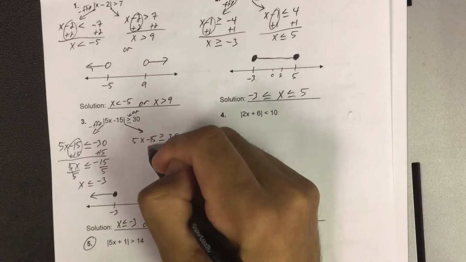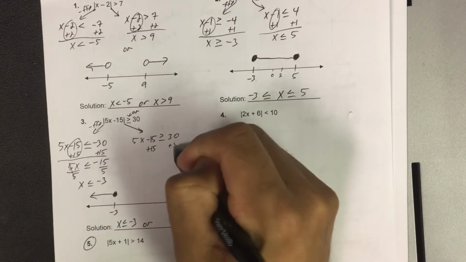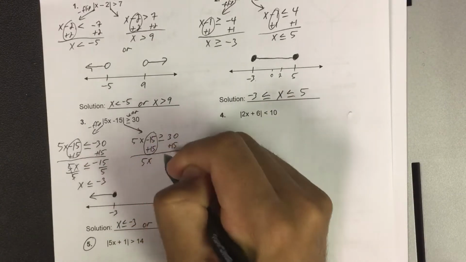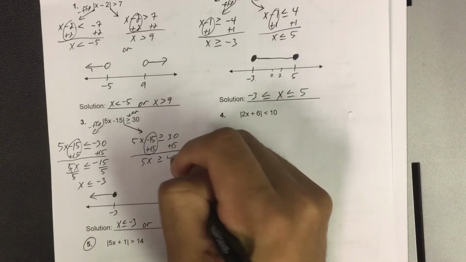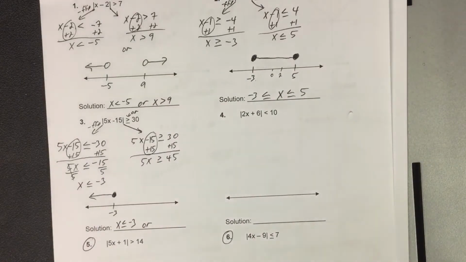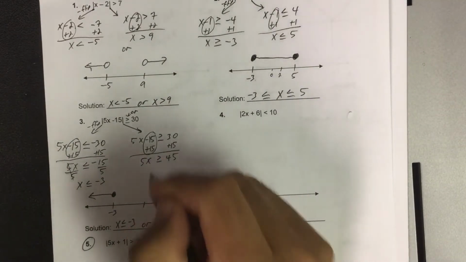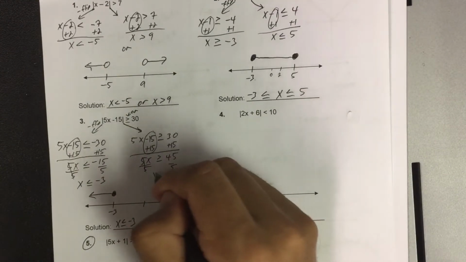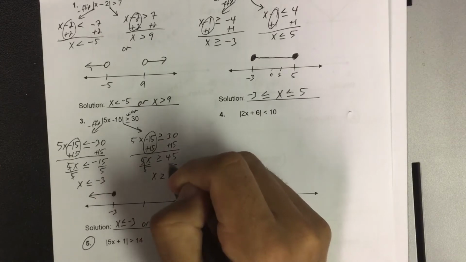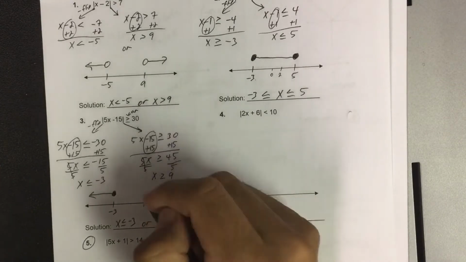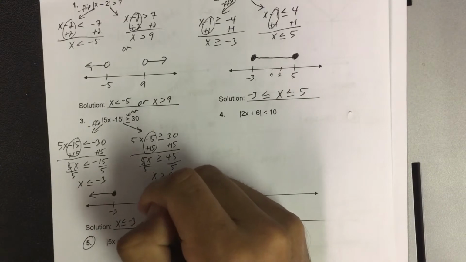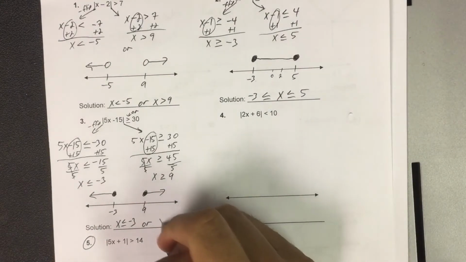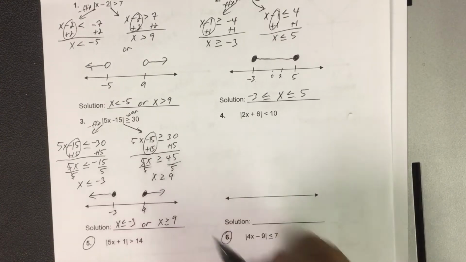This one should be going the other way. Plus 15, plus 15. Draw my circle. Got 5x. It's greater than or equal to 45. Okay. Divide by 5, divide by 5. That cancels, and x is greater than or equal to 45 divided by 5 is 9. So my answer is 9. Greater than or equal is this direction. But again, x is greater than or equal to 9.